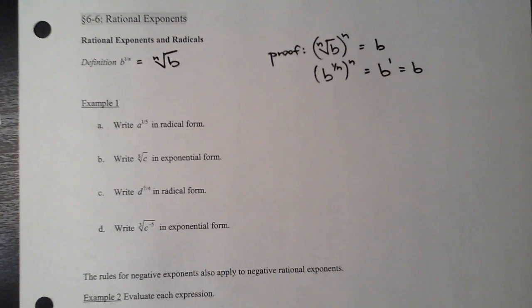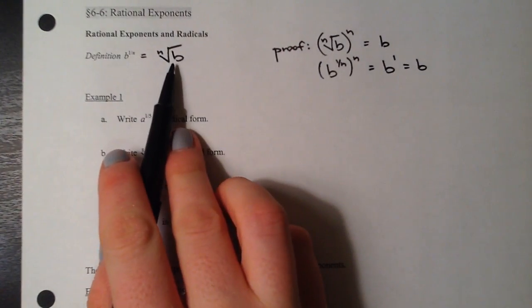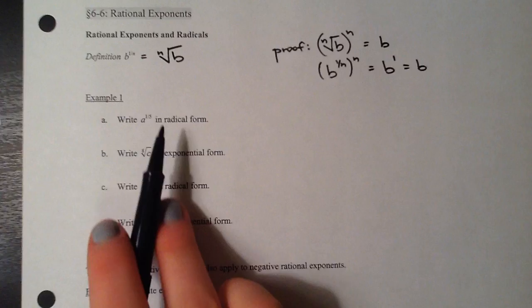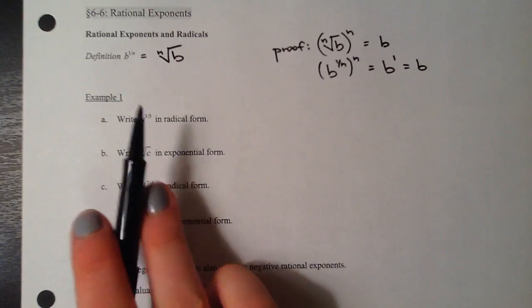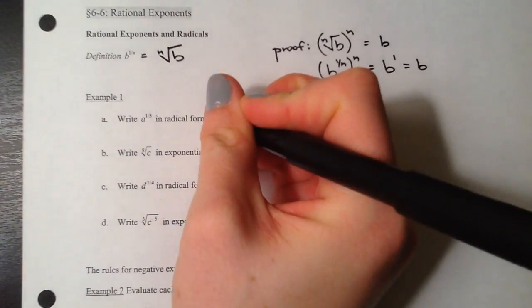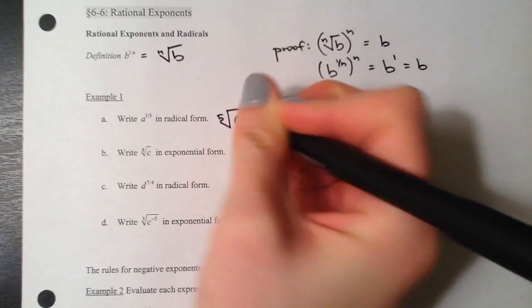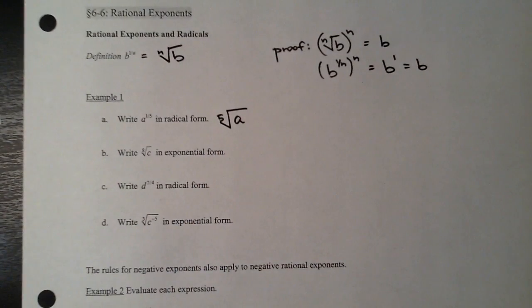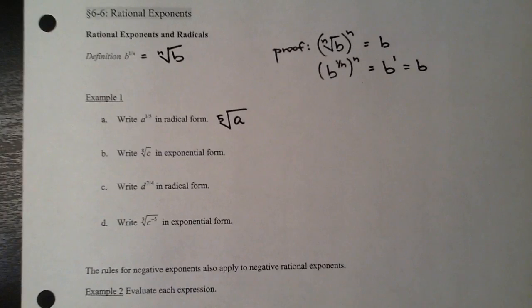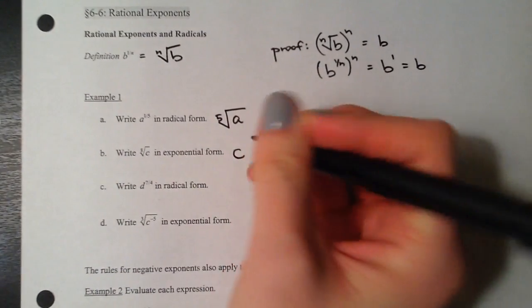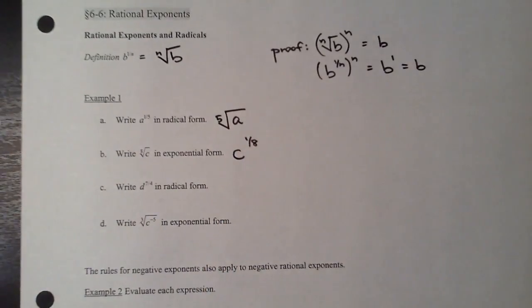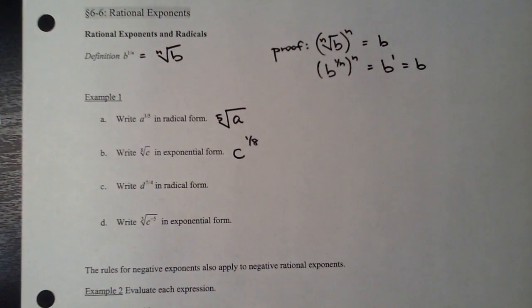So example 1, we're going to practice writing them back and forth, radical form, exponential form. This is radical form, this is exponential form. So writing a to the 1/5 in radical form. 1/5 means you're taking the 5th root of a. Okay, so how about the 8th root of c in exponential form? If you're taking the 8th root, that means your exponent would be 1/8.